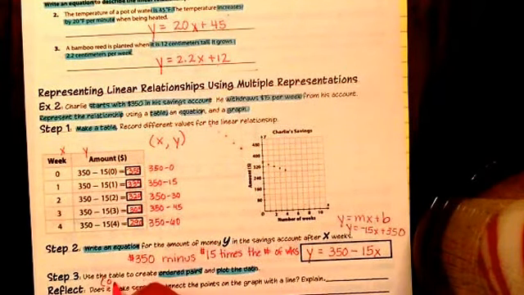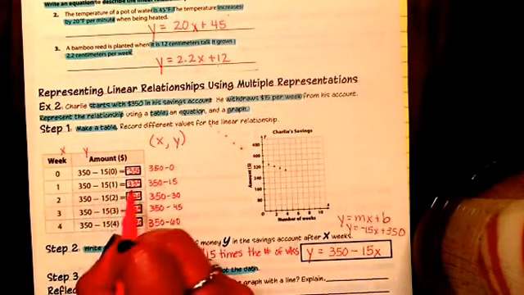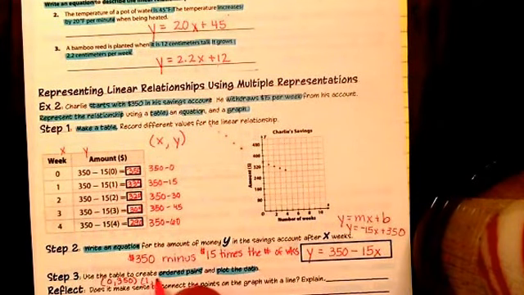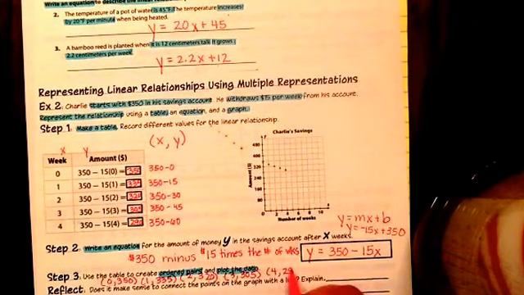So our first ordered pair would be 0, 350. Our second ordered pair would be 1, 335. Our next one would be 2, 320. Our next one would be 3, 305. And our last one would be 4, 290.